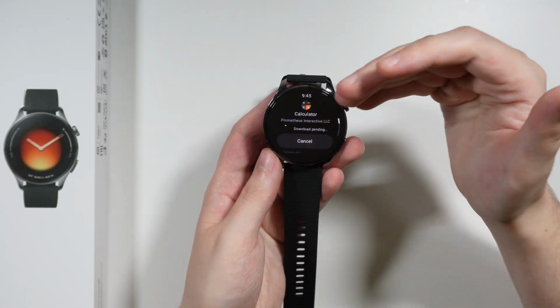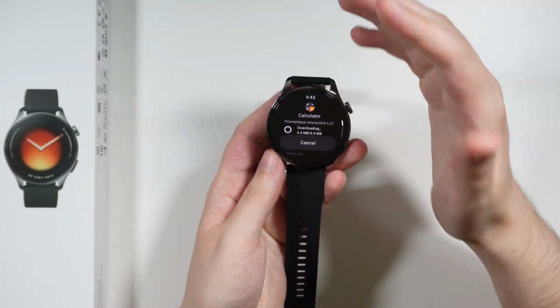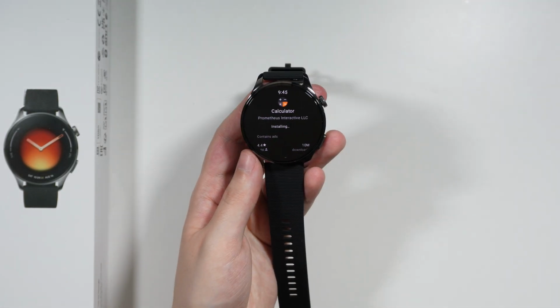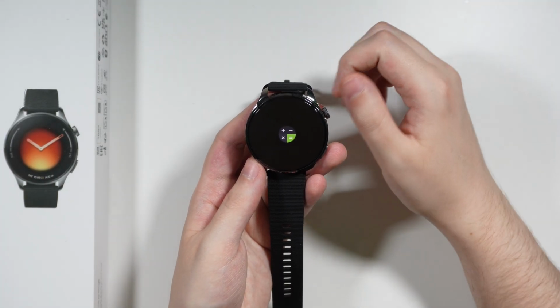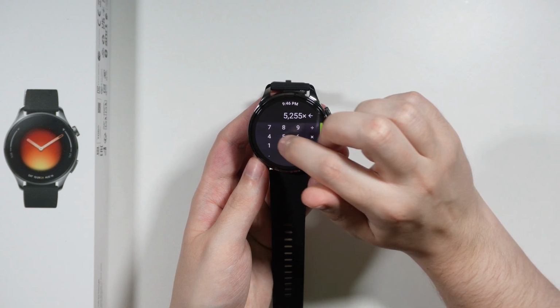And once the calculator is downloaded, then you should be able to, of course, open it and use it on your Xiaomi Watch 5. So let's wait for this app to be installed. All right, there we go. Now we can open it. And we should be able to use the calculator. And that's pretty much it.